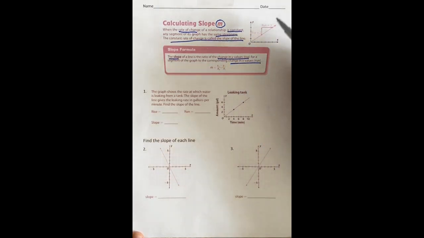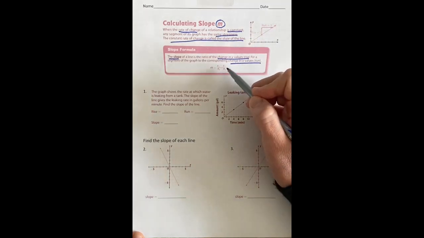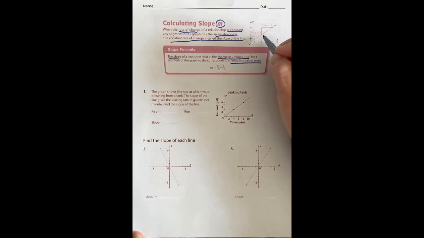So instead of having to take points and subtract the y values, subtract the x values, what we can do is we can take 2 points on the graph and we can count how much we have to rise and run to get to the other point.